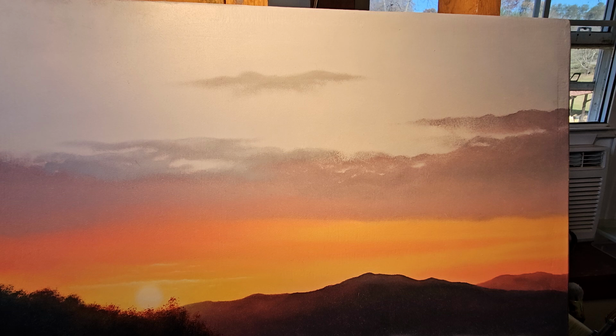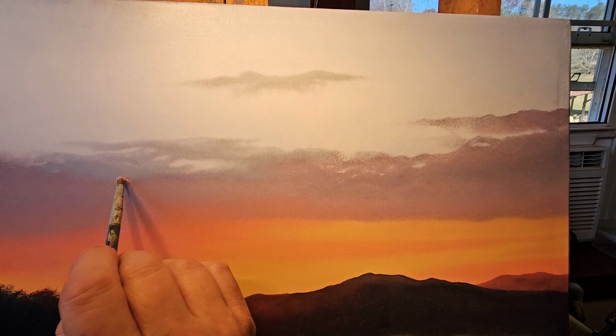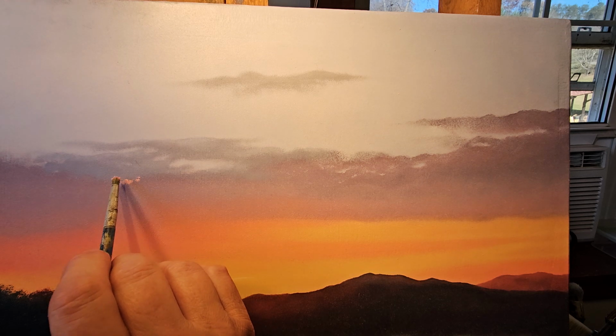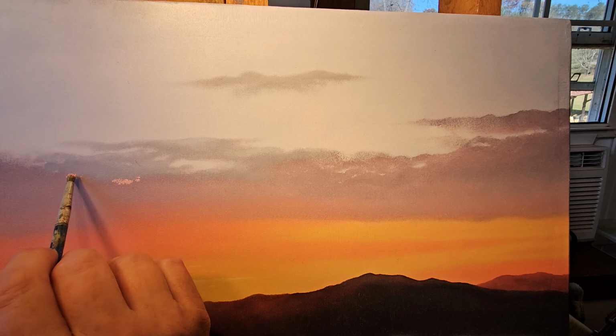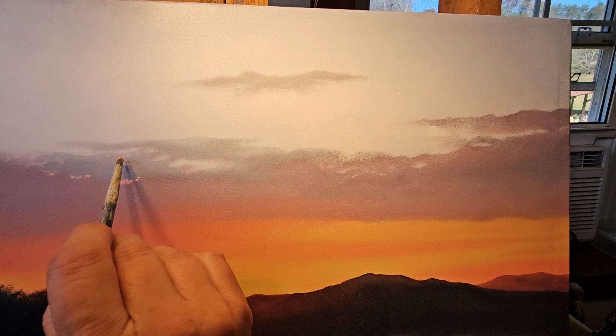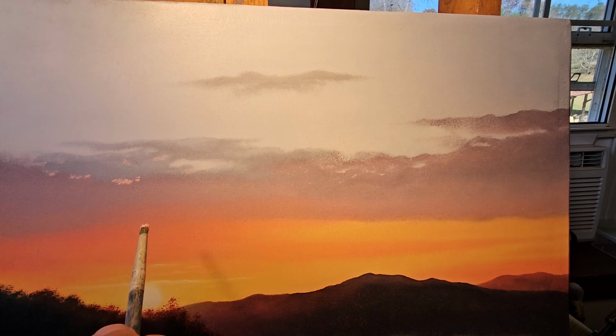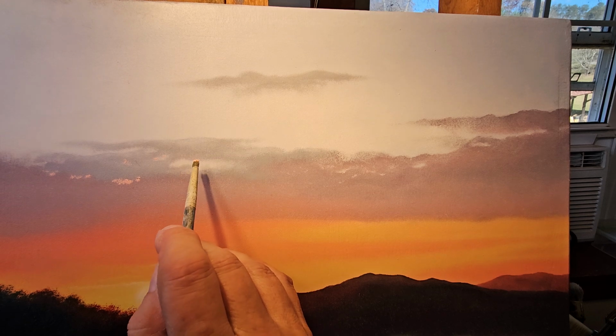Now let's take a little bit of that pinky pink and do something similar, but it'd be along the bottom. And every now and then you're going to see it up in the cloud itself.